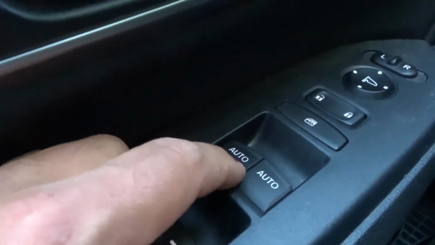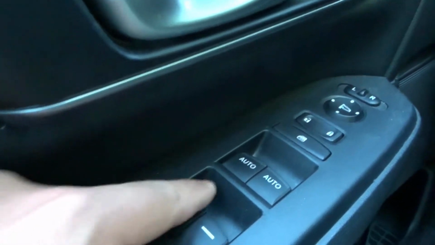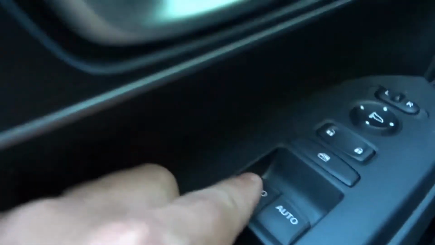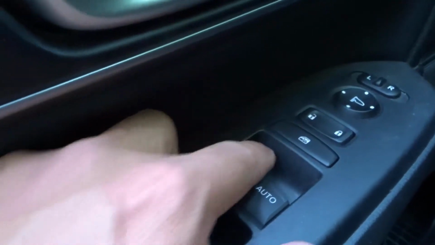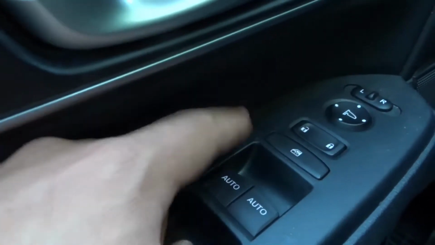Well, very simple. When you use a regular power window, like the rear ones over here, it's down and up. Very simple, just two positions. When you use automatic windows, you have down and then extended down, and then you have up, and then there's up after that. So I'll demonstrate now.